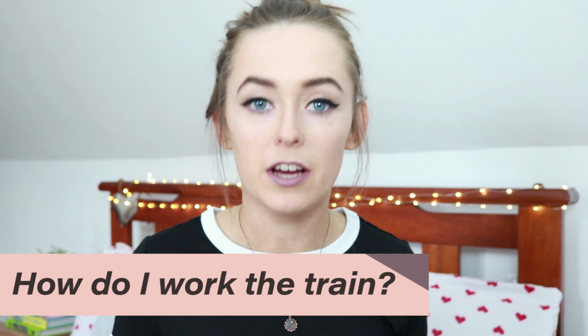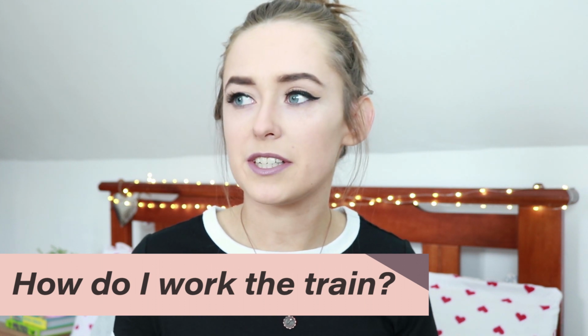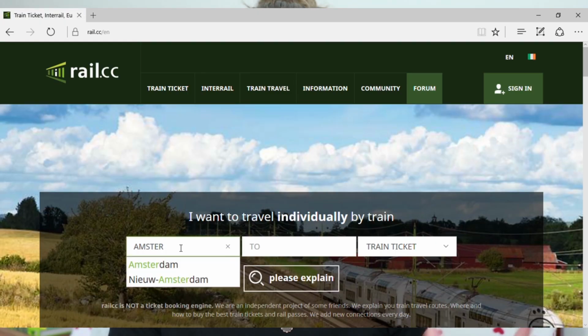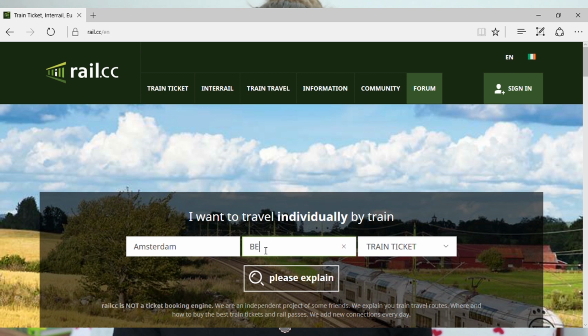Question number 7. How do I work the train? Okay, so when I think about it, I'm really surprised that I didn't stress about this more, but there's a really, really good website, and I'll link all the websites down below that I used last year. There's one in particular that gives you loads of information about different trains and buses that connect all the cities around Europe, and it's actually like an interrailing website. It's specifically for people who are on that trip.